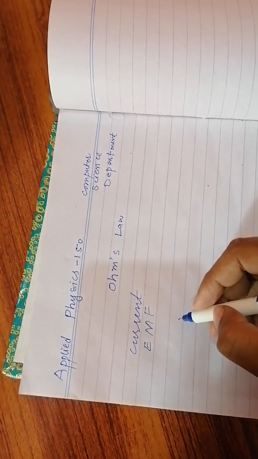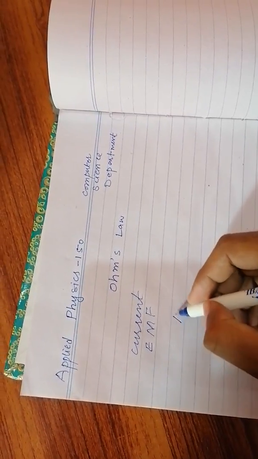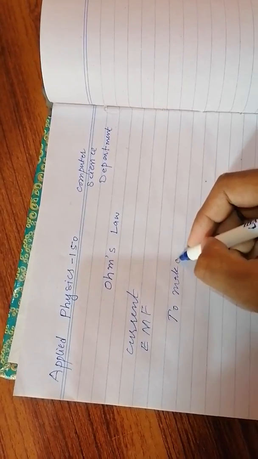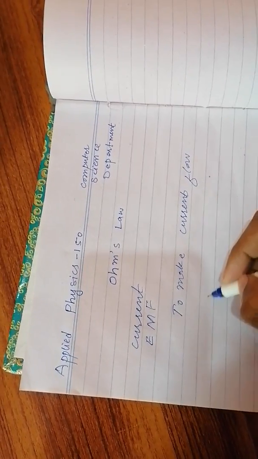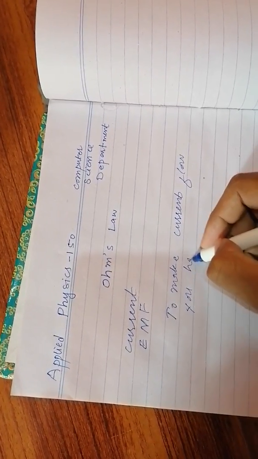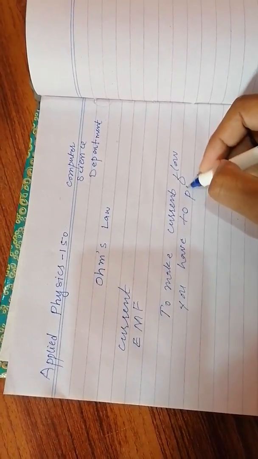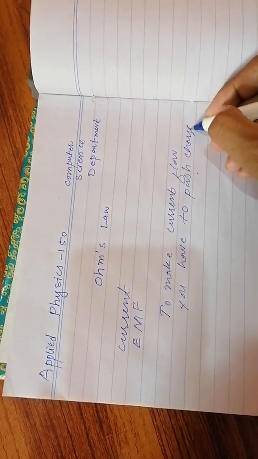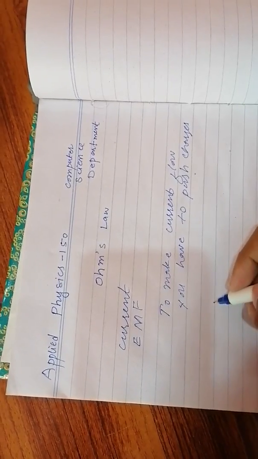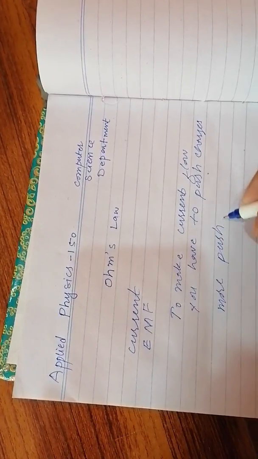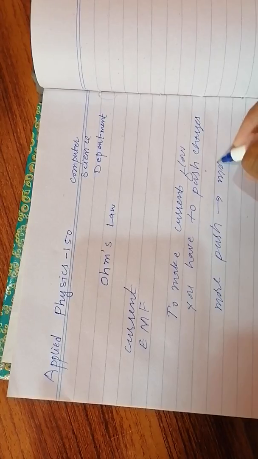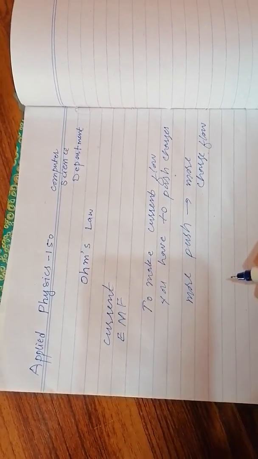So, you know that to make current flow, you have to push the charges. So, more push means more charges flow.